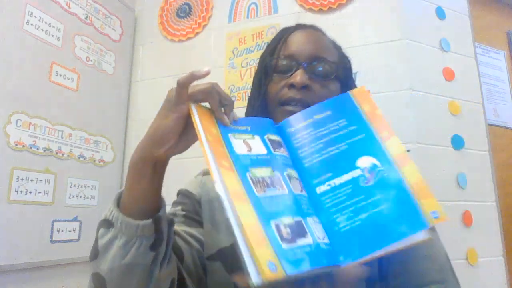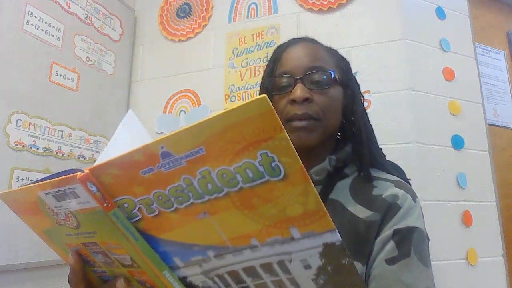What are laws? Laws are rules that people must follow. Terms, a fixed period of time. All right, so we got those words, pictures from our glossary. Now we're going to read about the role of the president. This book was written by Christian Chang, and it's titled again, Our Government President.